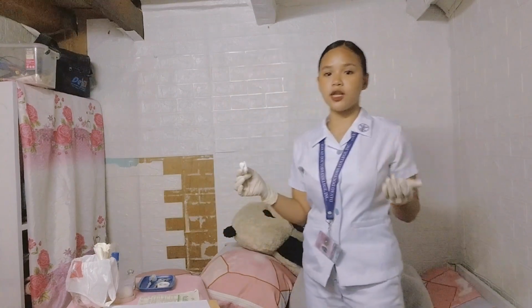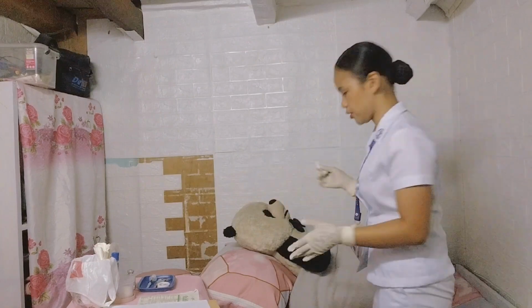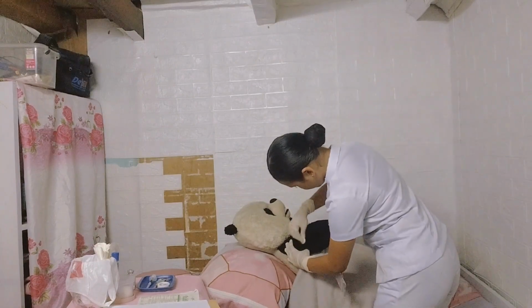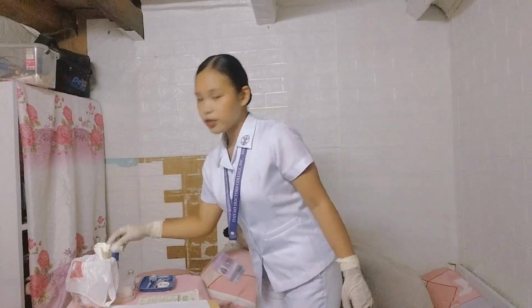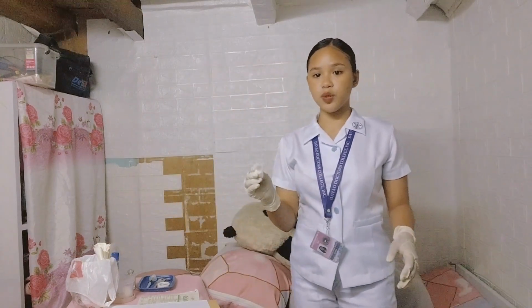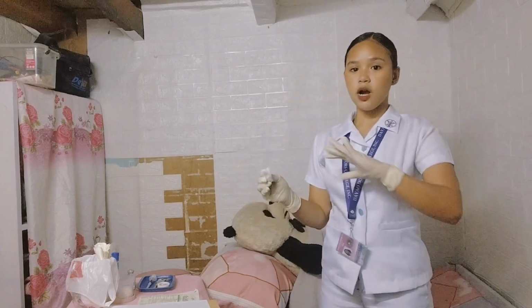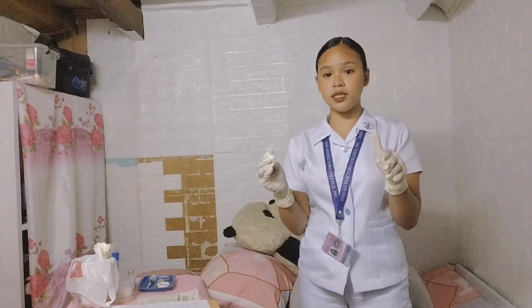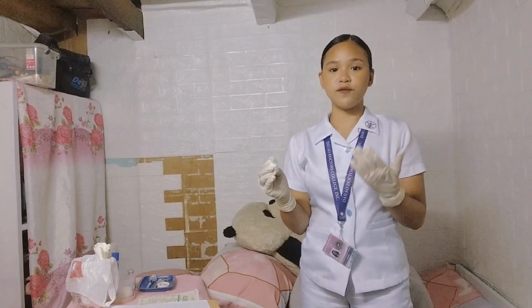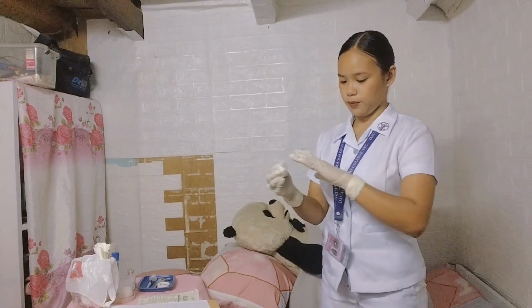Start at the center and move outward about 5 centimeters. Then discard. And then transfer and hold the swab between the third and fourth finger of your non-dominant hand. This is done in readiness for needle withdrawal.